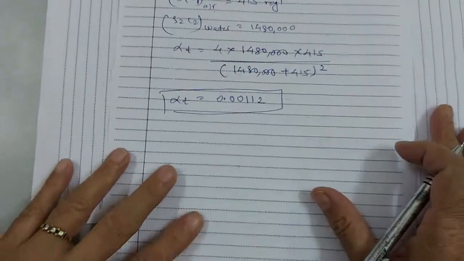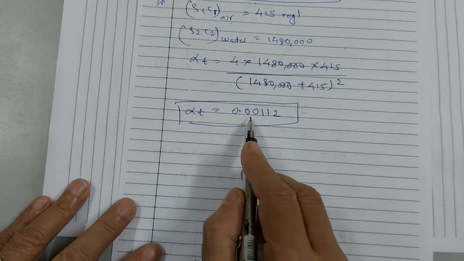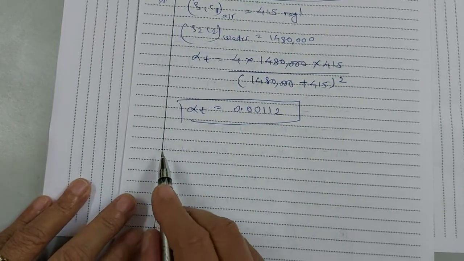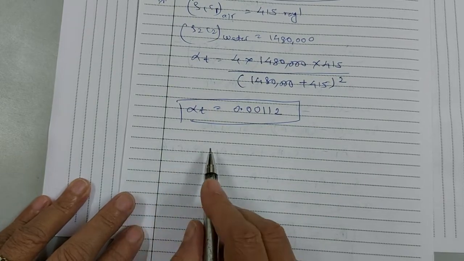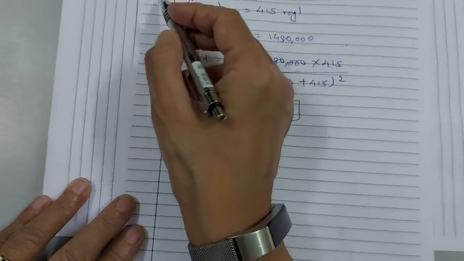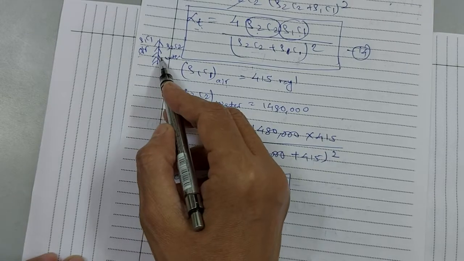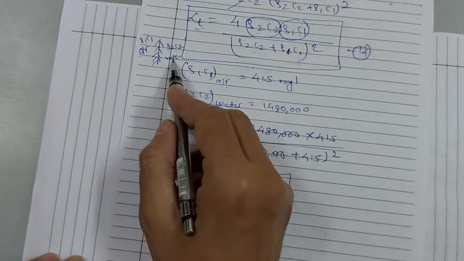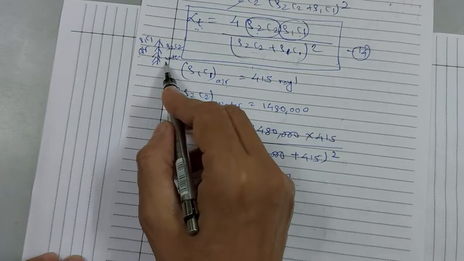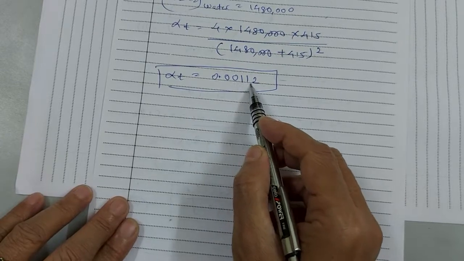Now suppose we got the value of alpha t to be 0.00112. So what we can say is that the intensity of a plane wave passing at normal incidence, either from water to air or from air to water, is reduced by a factor of 0.00112.